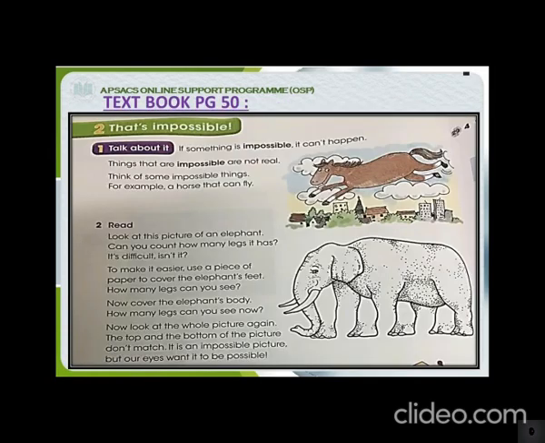Okay students, now I want you to come to textbook page 50 and look at the picture. There is a picture of a horse flying. Can a horse fly? Is it possible? No, it is not. It is impossible. Impossible means it can't happen.